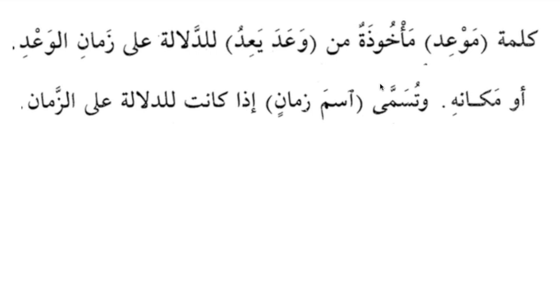What is tusamma here? It is majhul, coming from samma. Yusammi is mudari, and tusamma is majhul, and it is called ismu zamanin, إذا كانت للدلالة على الزمان, if it was pointing to the time. Zaman means time. If the noun tells us about the time, it's called ismu zaman. واسم مكان إذا كانت للدلالة على المكان, and if it was directing to the place, then it is called ismu makan. So any noun which directs us to the time or place: if it is directing to the time, it's called ismu zaman; if it is directing to the place, it is called ismu makan.